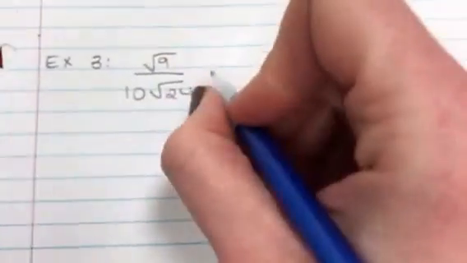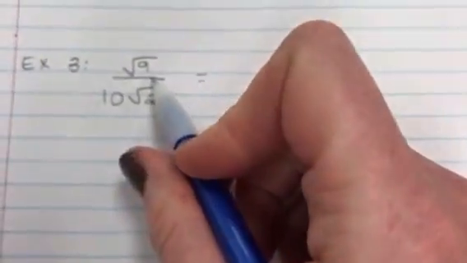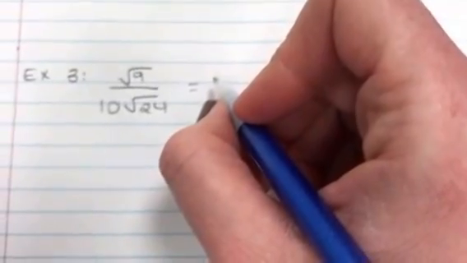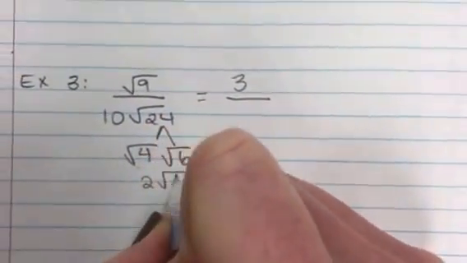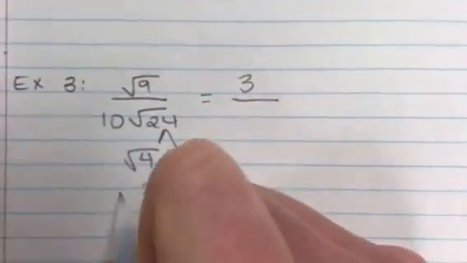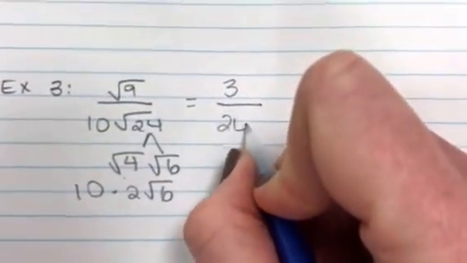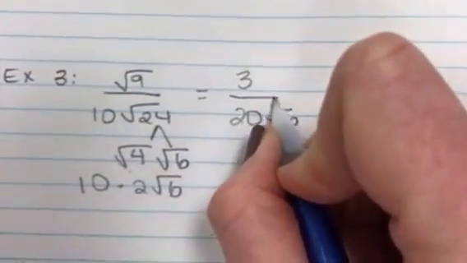And then finally, number 3. Actually, we could do some simplifying before we begin. Square root of 9 is 3. And 24 has a perfect square factor of 4. So I could rewrite this, since the square root of 4 is 2. And we can kind of think about our 10 is still there. So this is going to be 20 radical 6.